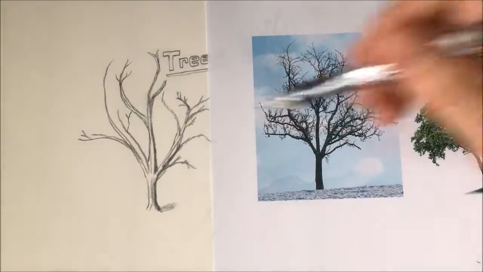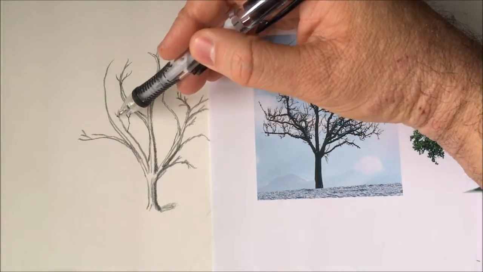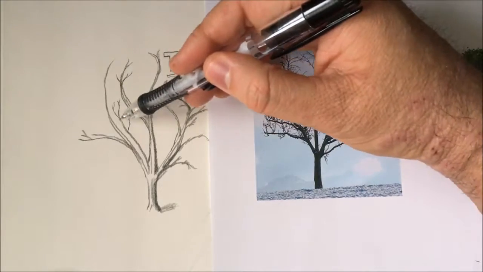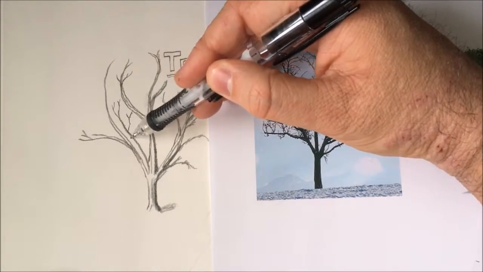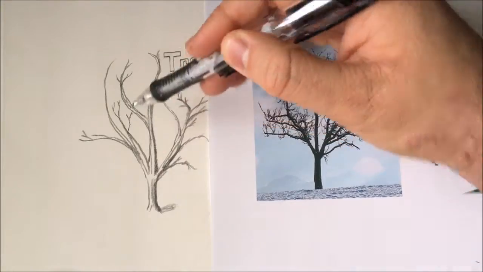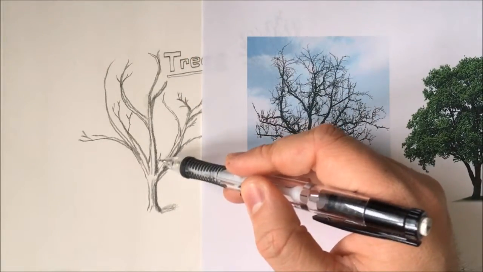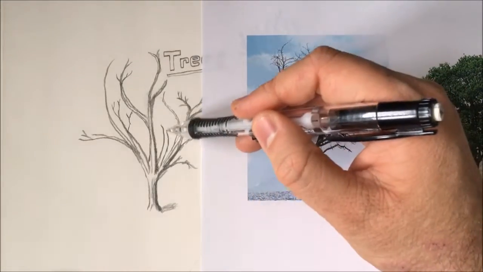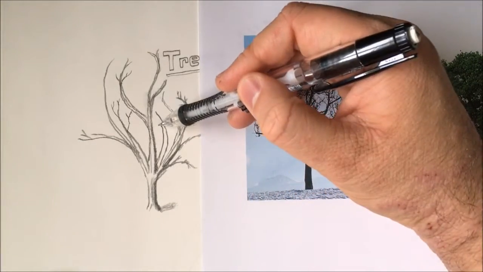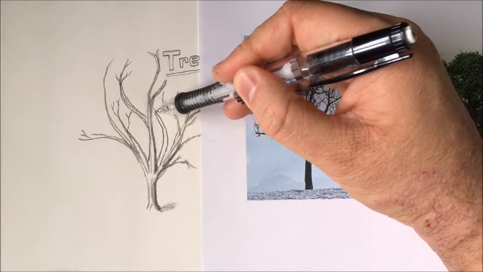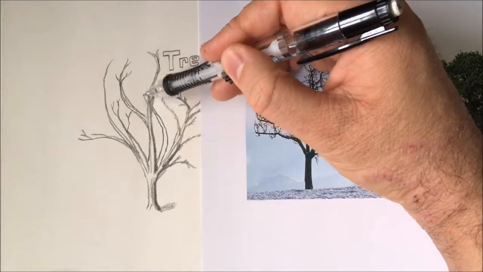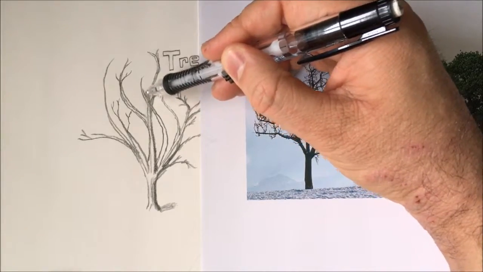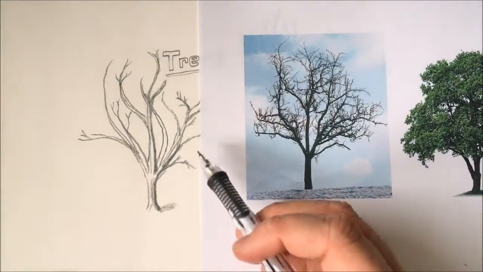Now, I've not really been looking very much at this because I'm just going for an organic kind of shape. And I'm going to bring another branch in. An important lesson to learn when you're drawing three-dimensional objects is to try to overlap things.